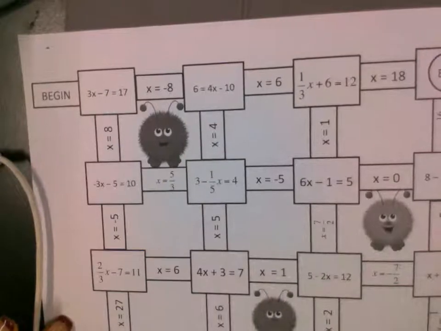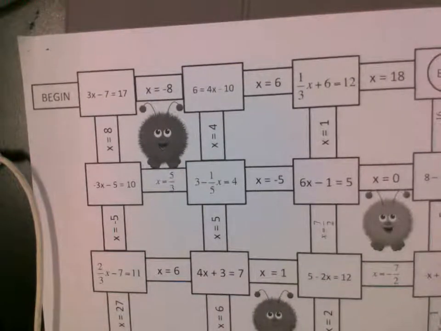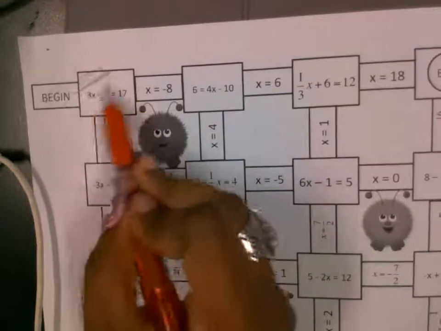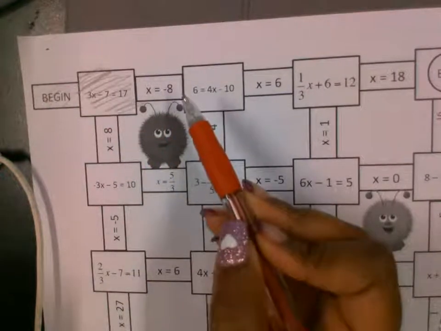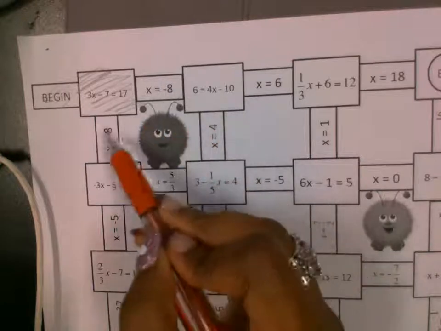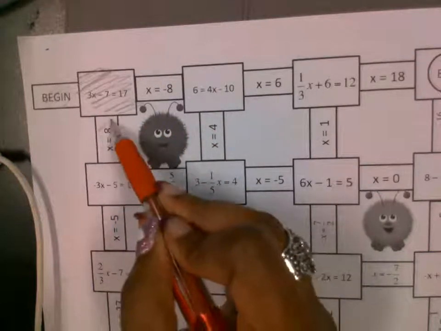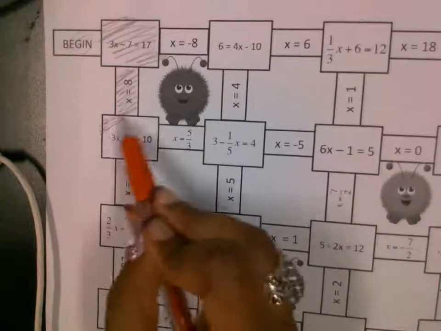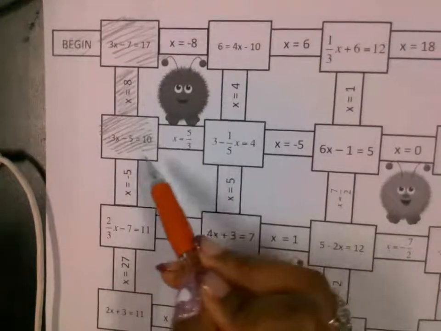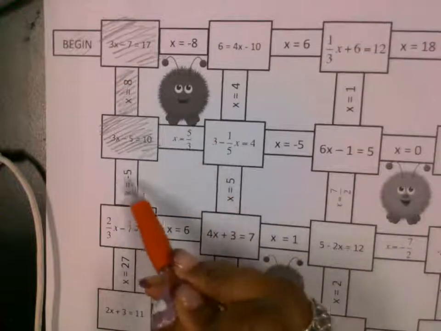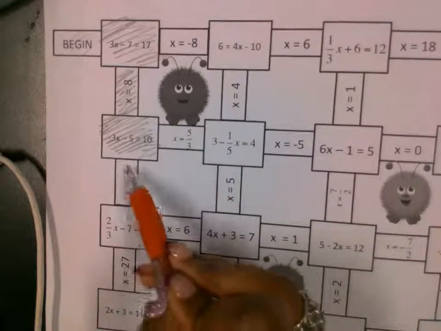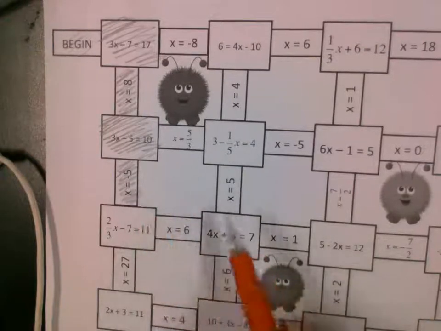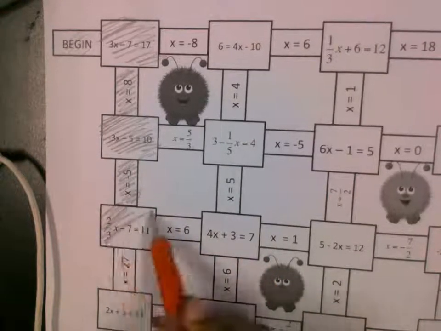What answer did you get for the first one? You should have shaded this in here. What did you get after that? Where did you go? Did you go here or did you go down? You go down. Okay? All right, so this should be shaded. What's after that? Do you go here or do you go down? Okay? So this should be shaded also.